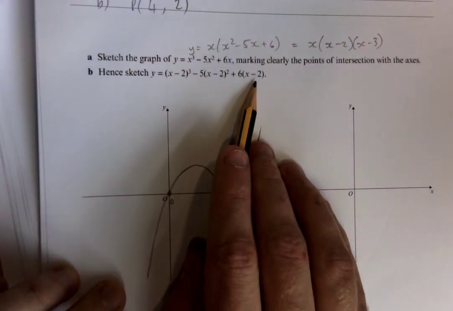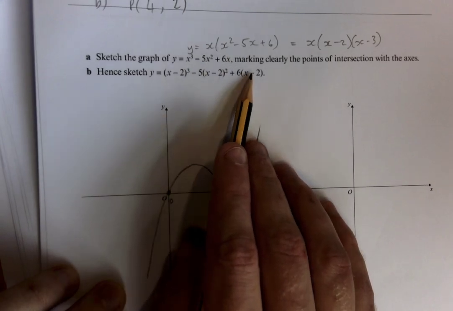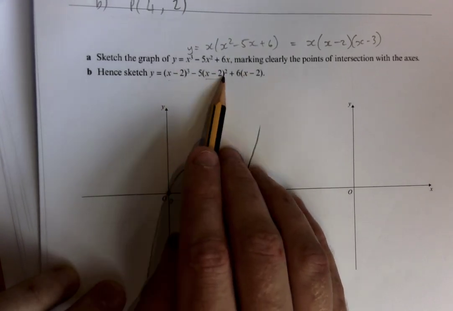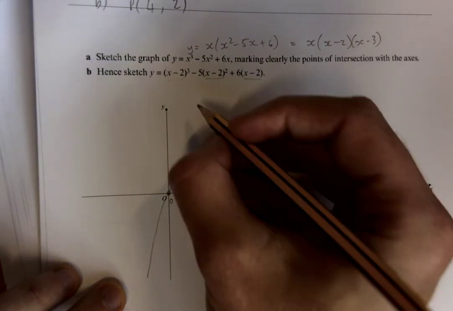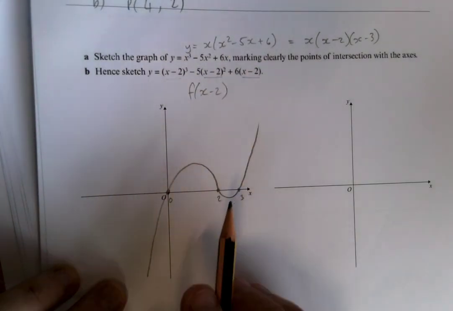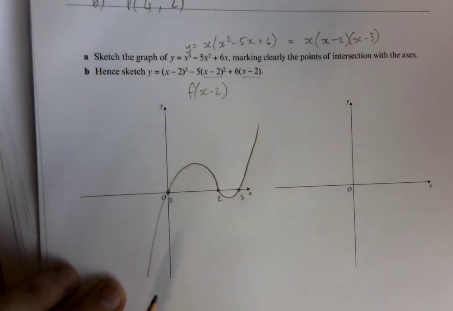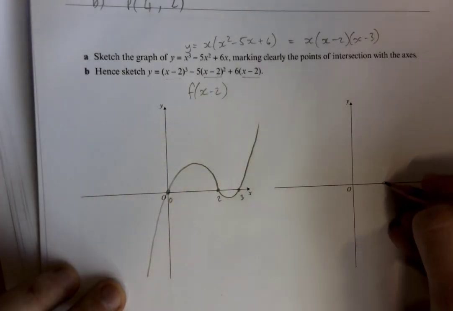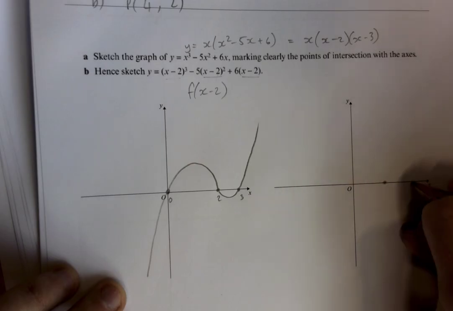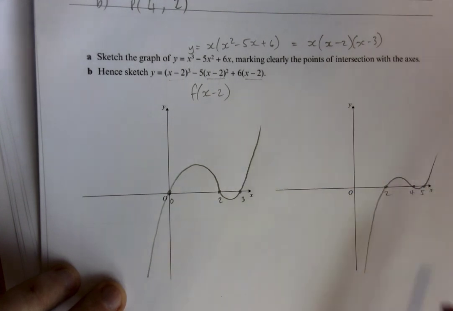This throws a lot of people, but if you notice what's the difference between this and this, every x has been replaced with x minus 2. So all this graph is f of x minus 2. So this graph is translated to the right by 2. Okay, so move everything 2 to the right. So you're going to have 2, 4 and 5. Draw the same graph. And that's it.